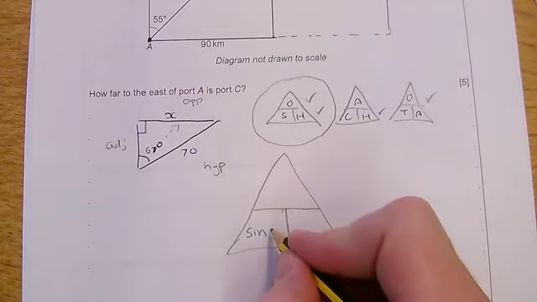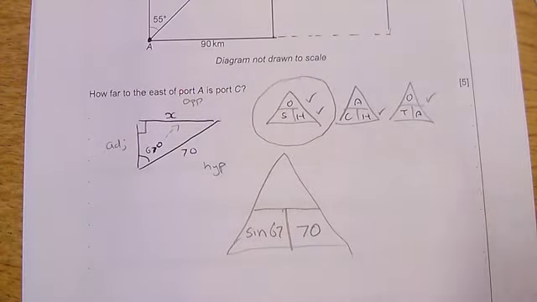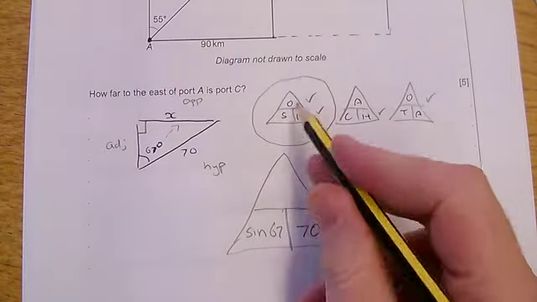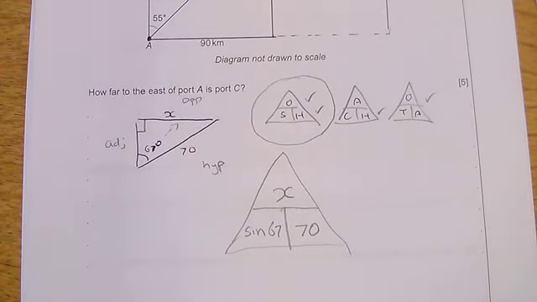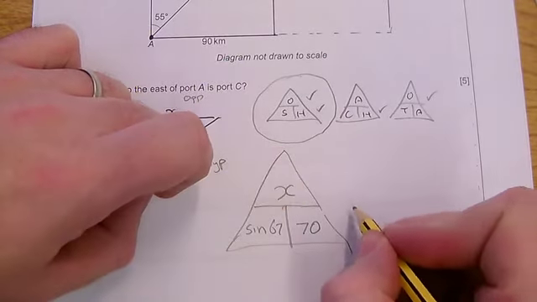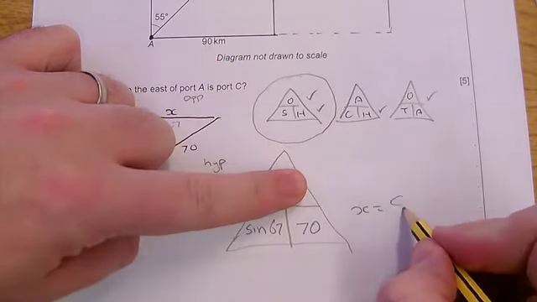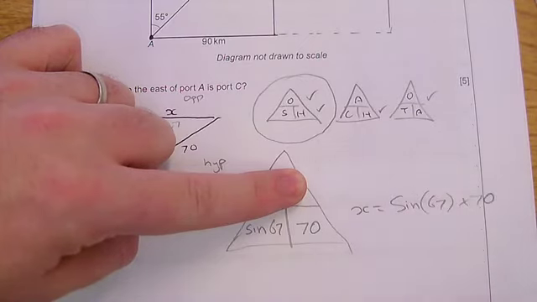Instead of S, we'd say sine of the angle, which is 67. Instead of the H, the hypotenuse, is 70. And the opposite, the O, is going to be our value of X. And the reason I use that triangle is because what you do, like you probably do in physics a lot as well, is you cover what you're trying to find. And the calculation then, X equals sine 67 times 70.